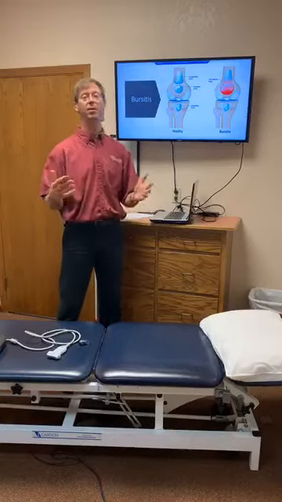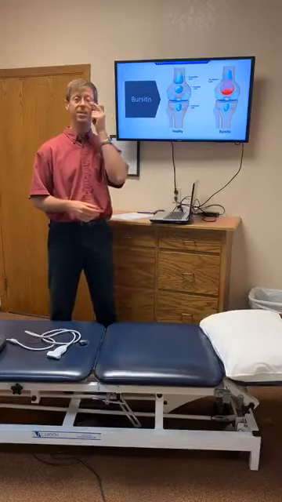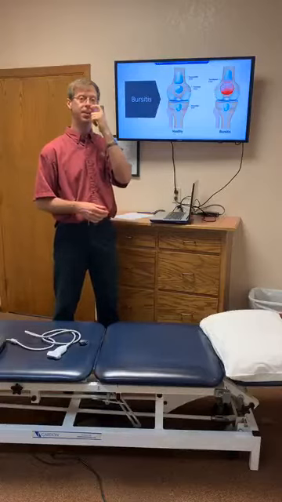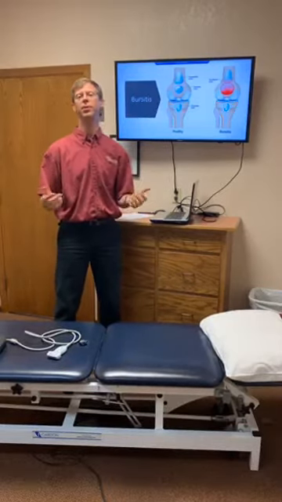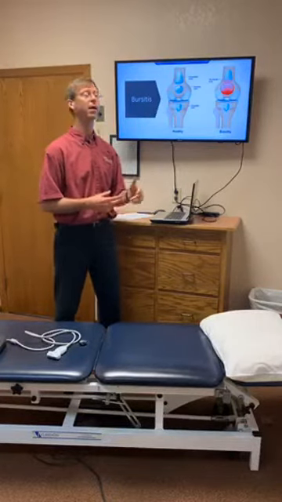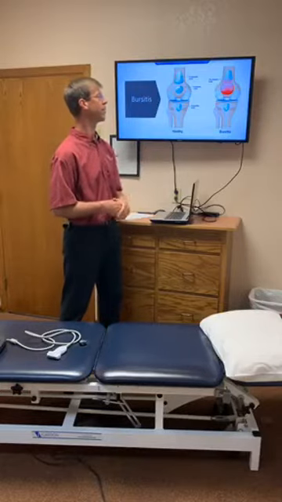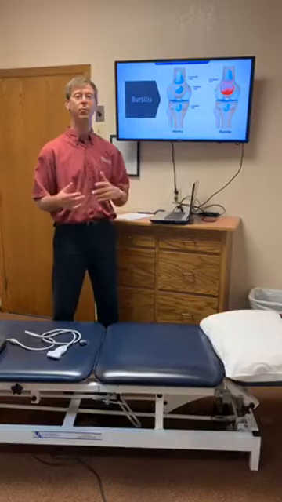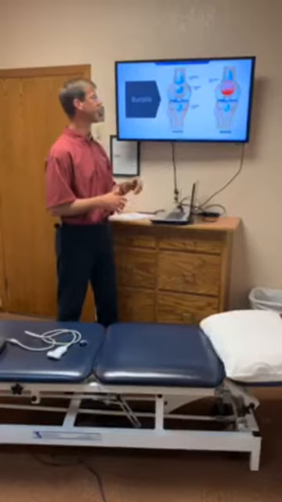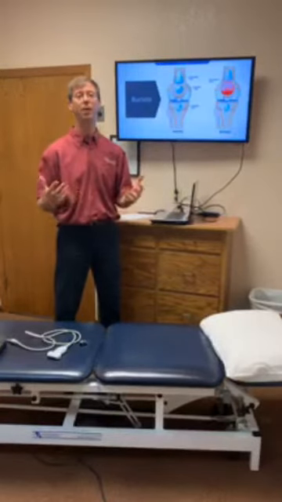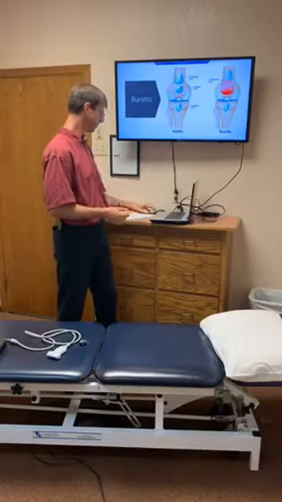So several things can cause that kind of a problem. For instance, if you crawl on your knees a lot, tissue injury damage can cause bursitis. There's several of them in the knee, and we'll maybe talk a little bit more about that. But a bursitis is an inflamed bursa in the knee.